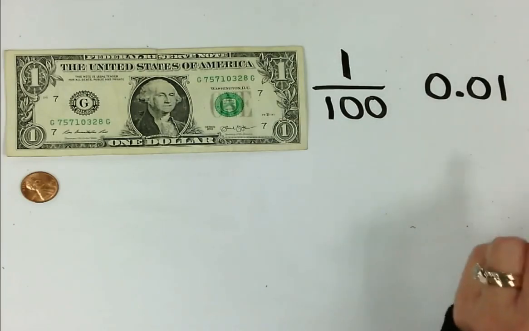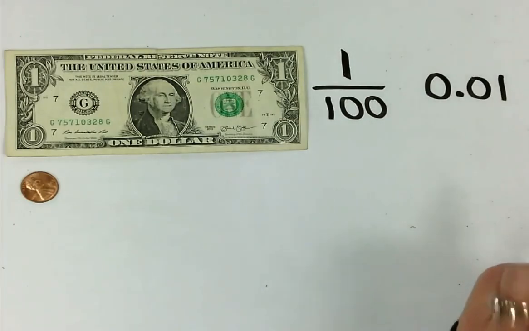So this is how we use concrete models to represent decimals. Remember, every fraction has a decimal. Every decimal has a fraction.